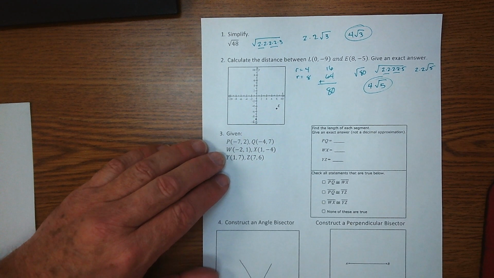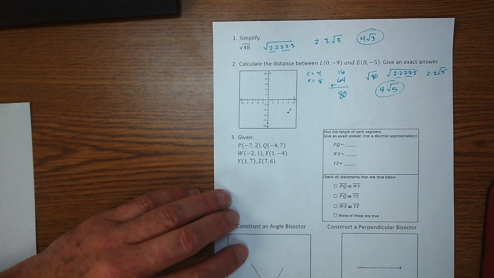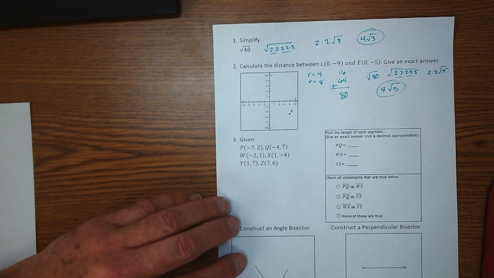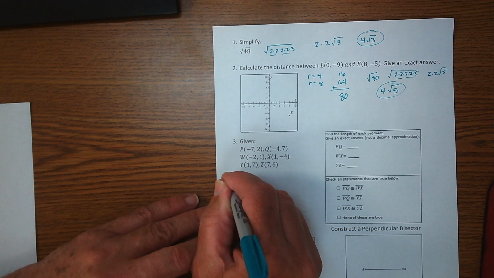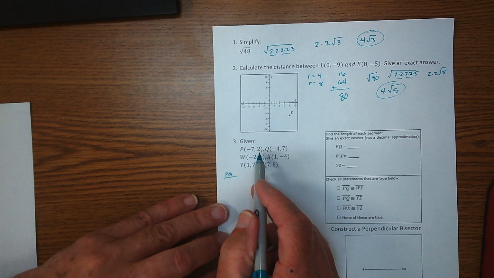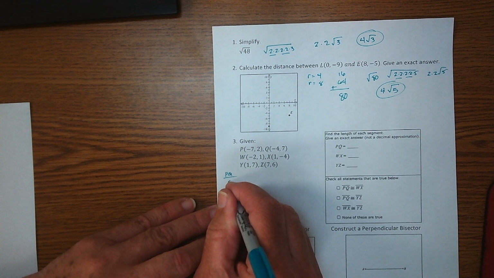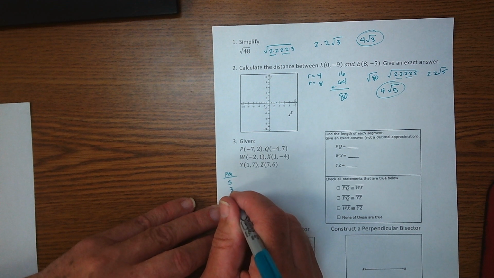Alright, now down here they want us to find out if these lines are congruent. So we're given 3 lines, PQ, WX, and YZ. And we're going to find the length of each line, so we've got to find distance on these. Let's do PQ first. We're going to keep quick to it here. Rise from 2 to 7 is 5. Run from -7 to -4 is 3.